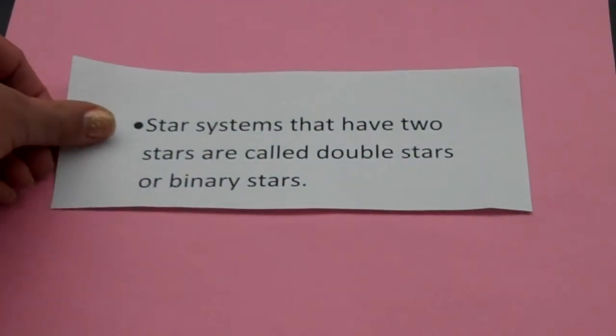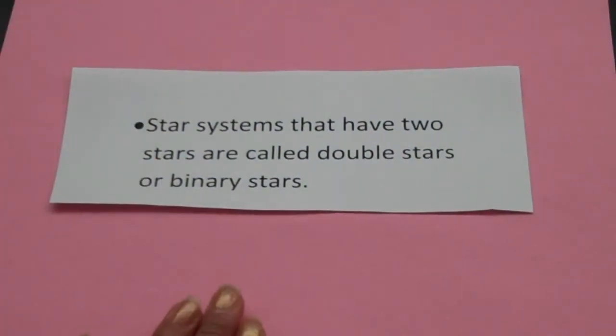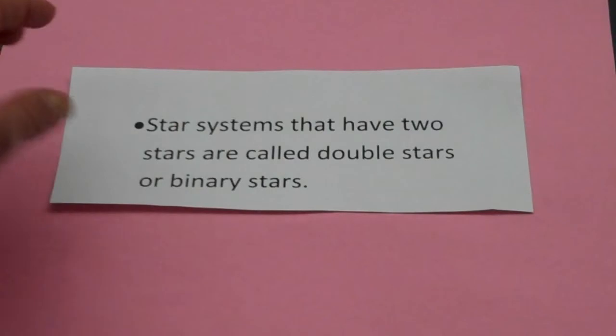Hello, and now we're going to do our last lesson on video for astronomy on the stars and galaxies. First of all, there is this term called a star system. Star systems that have two stars are called double stars or binary stars. What exactly do you need to know about that?